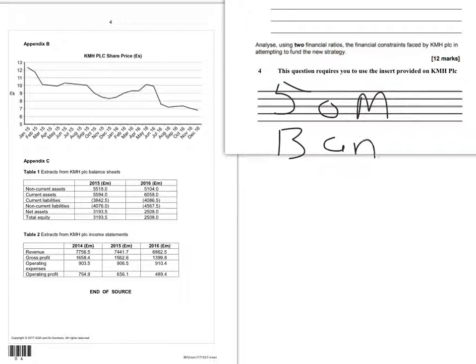Lots of businesses approach the bank for loans. This is where my knowledge of financial ratios comes in, because I'm going to calculate the gearing figure for this particular business. It's something the bank manager might be interested in, as the gearing ratio tells us how much the business is already funded by loans.